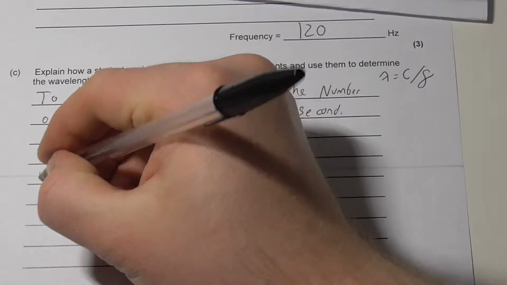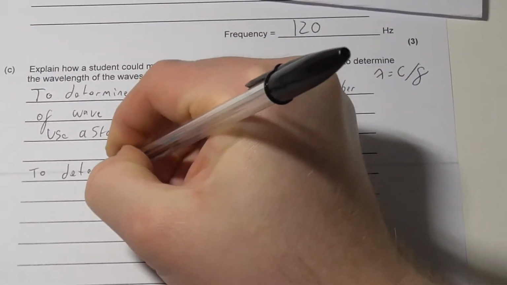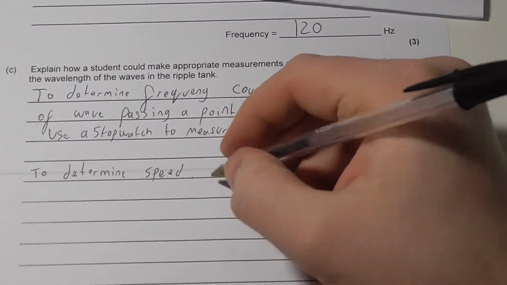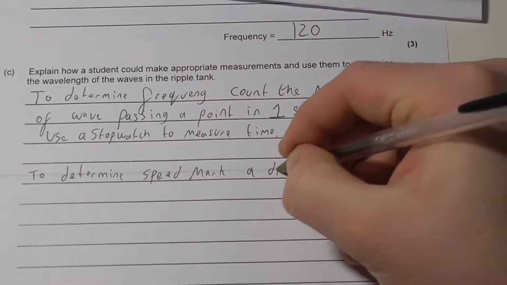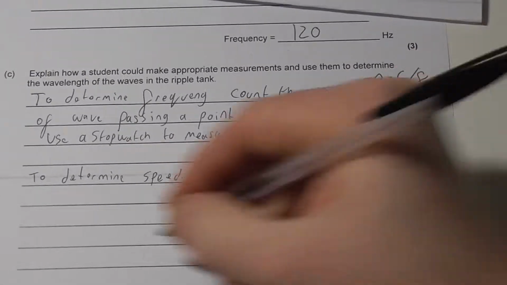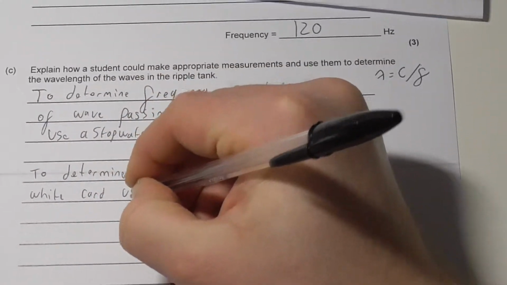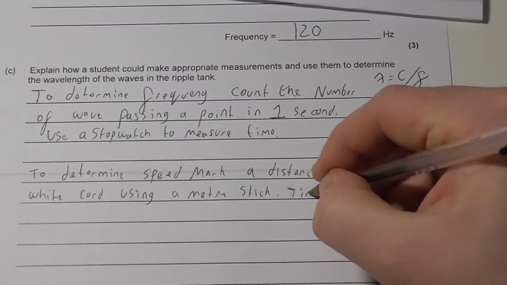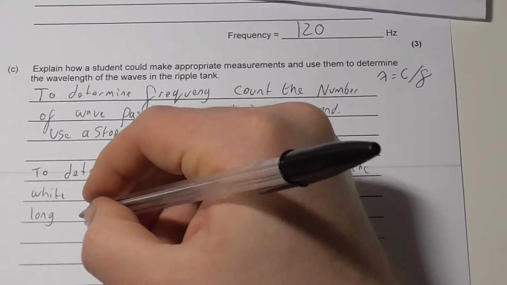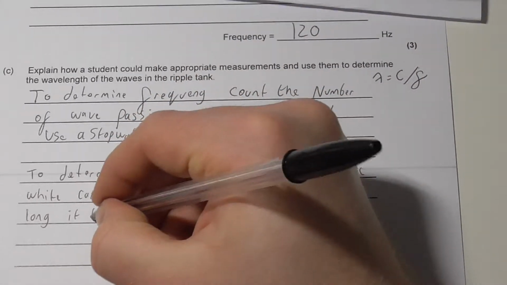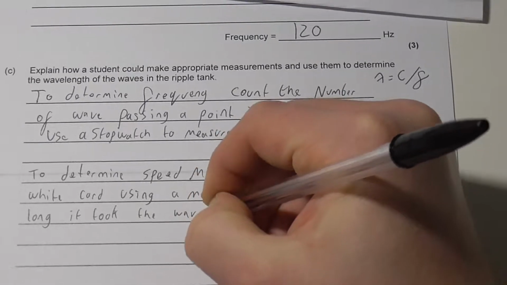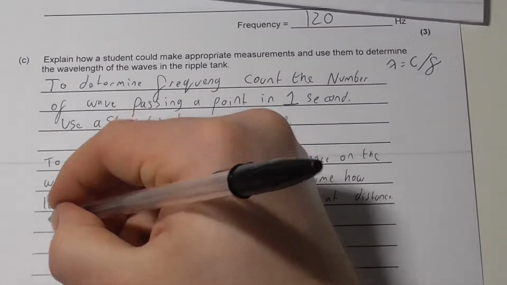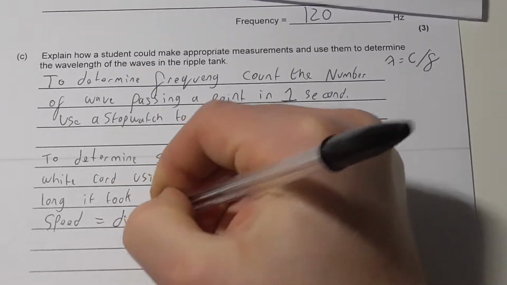We can then talk about speed. Mark a distance on the white card using a meter stick. Time how long it took the waves to cover that distance. Speed equals distance divided by time.